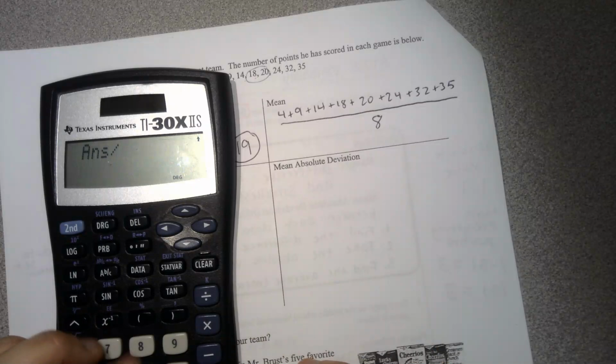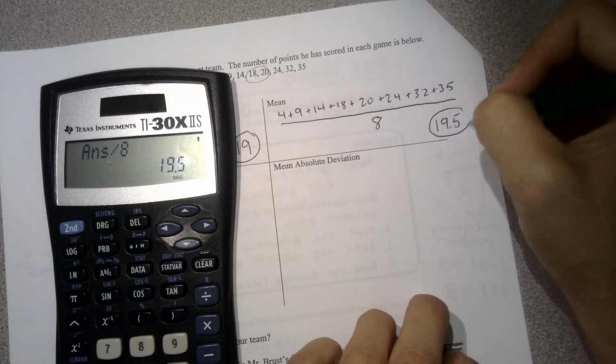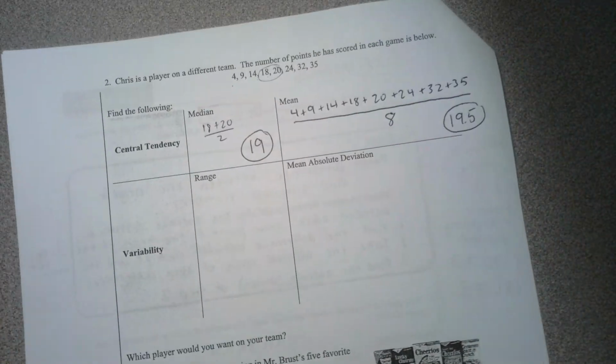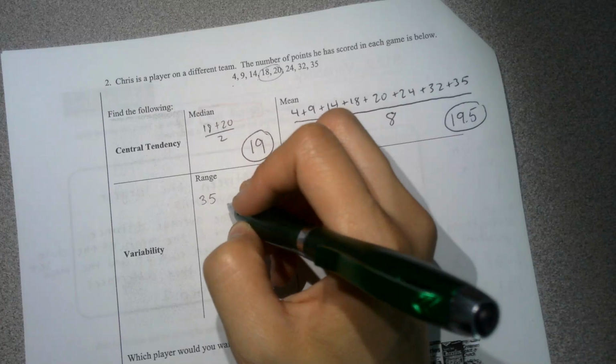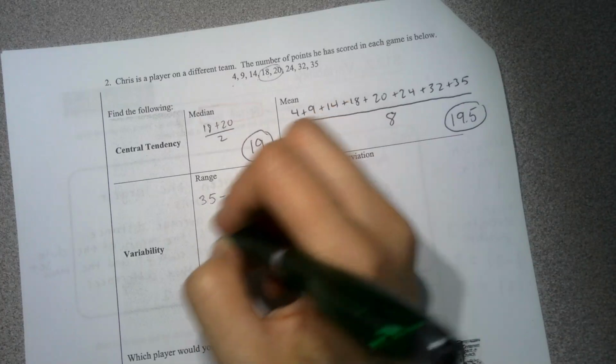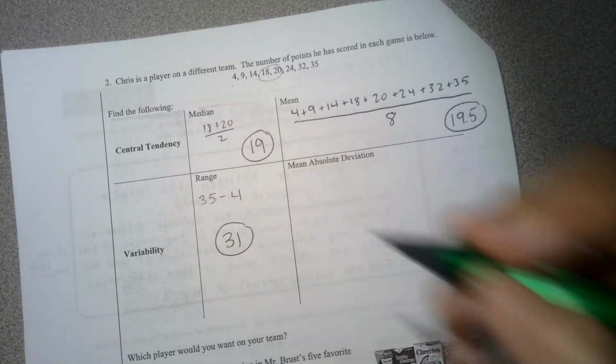Divided by 8, and we get 19.5 again. Okay, now we have the range. So this range is a lot different. He scored a max of 35 points in a game, which is a lot, but then there's another game where he only scored 4 points. So our range is much bigger. Our range is 31.